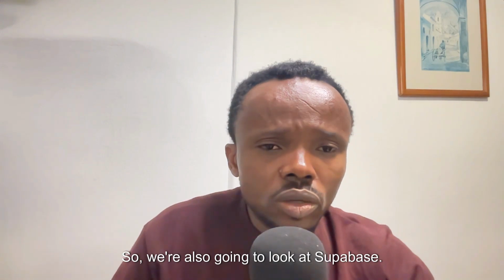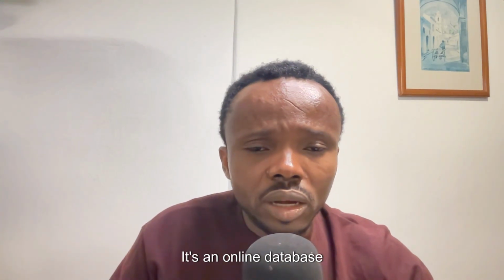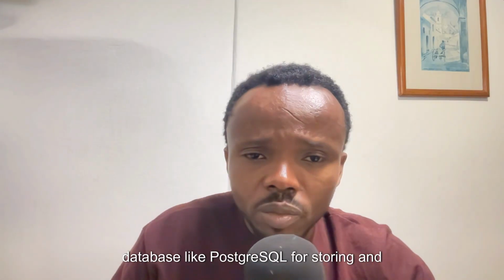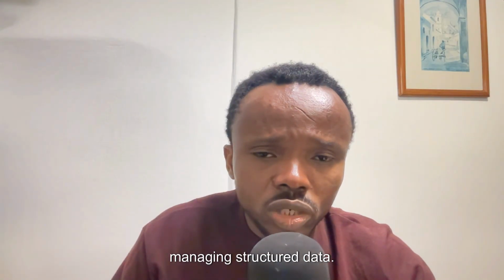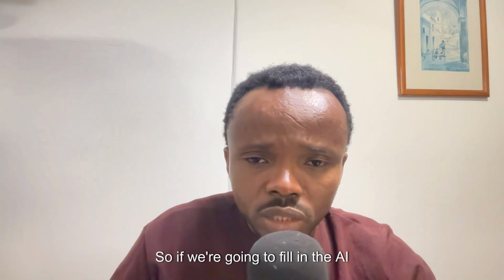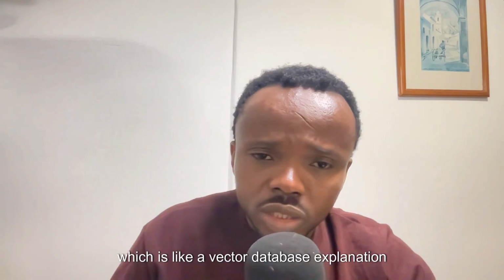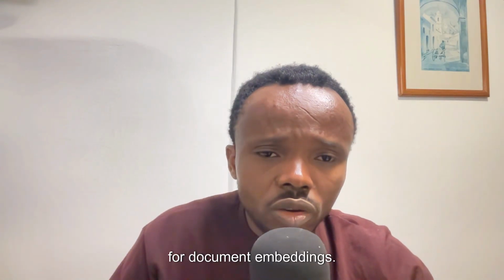We're also going to look at Supabase. It's an online database platform that allows you to set up a database like PostgreSQL for storing and managing structured data. If we're going to feed the AI with data, we need to store it somewhere the AI can always retrieve it from, which is like a vector database, and connect Flowise for document embeddings.